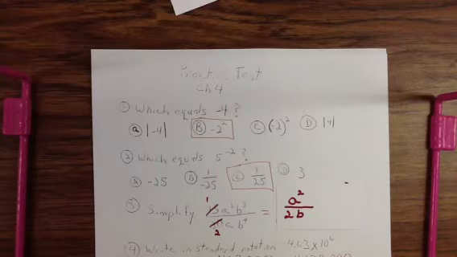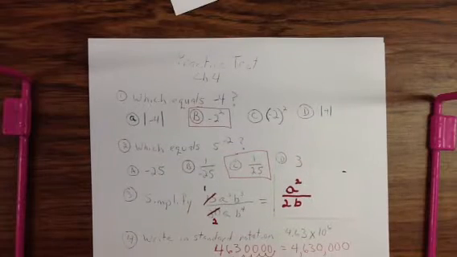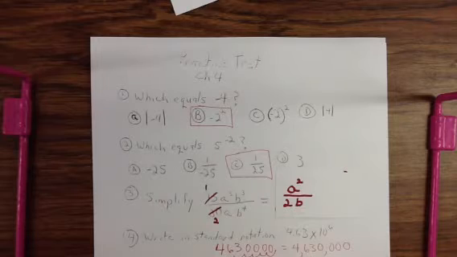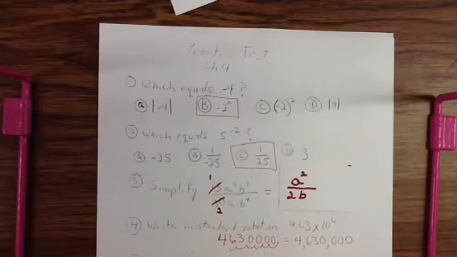Okay, I'm going to try doing this again. Found a mistake in my own work. Anyway, which equals -4? Okay, well, let's look at some of our choices.